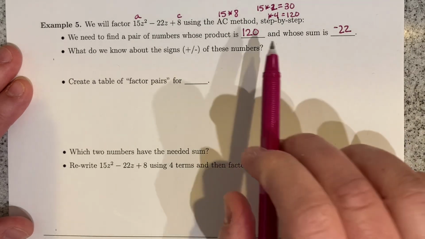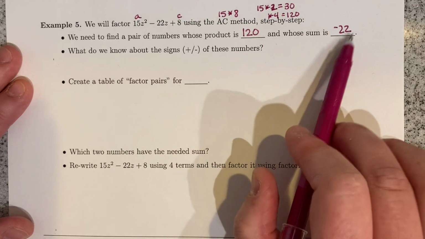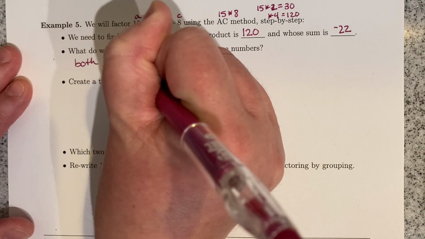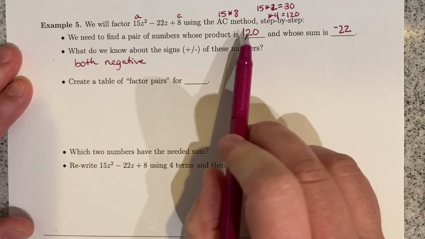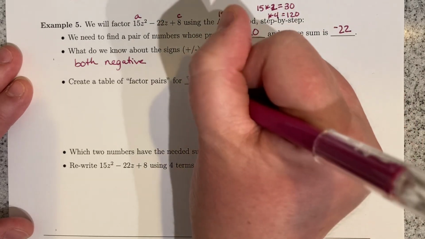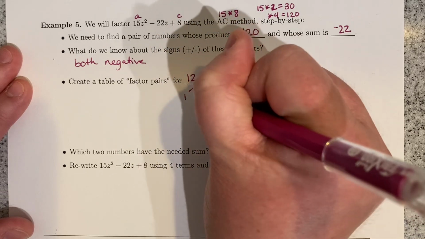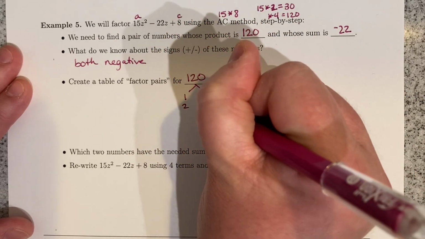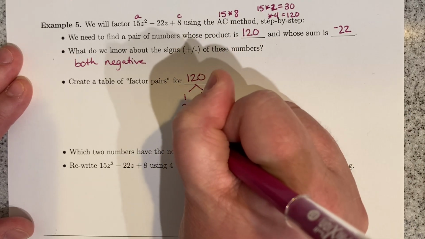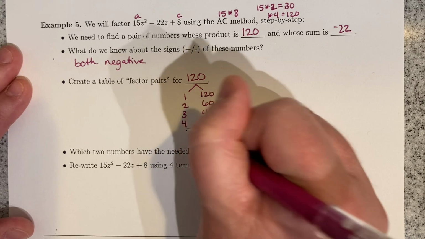All right. Well, in this case, we're multiplying to a positive and adding to a negative. That means both numbers need to be negative, because a negative times a negative multiplies to a positive, but it adds to a negative number. So that's good to know. All right, 120 is our number. Let's make a list. 1 and 120, 2 and 60, 3 times 40 makes 120, 4 times 30 makes 120. I might not find them all, but let's see.